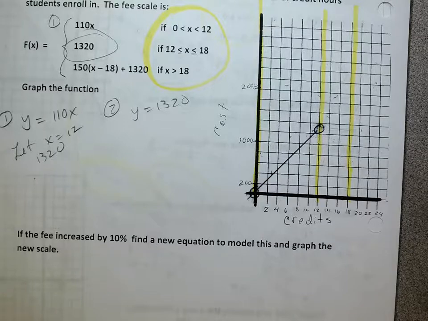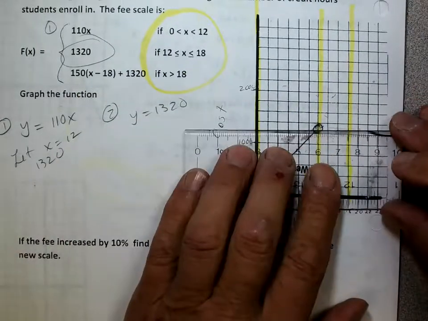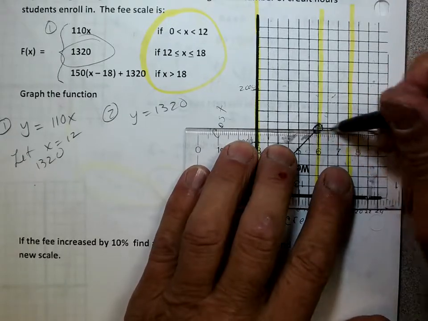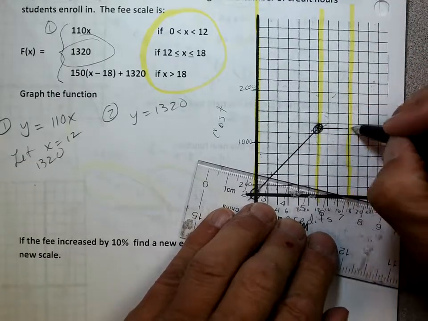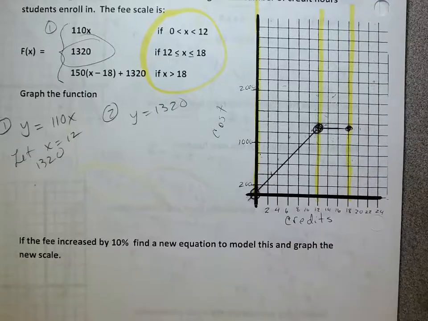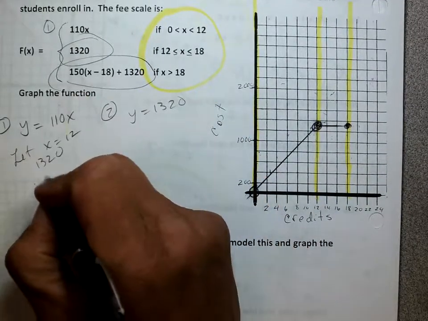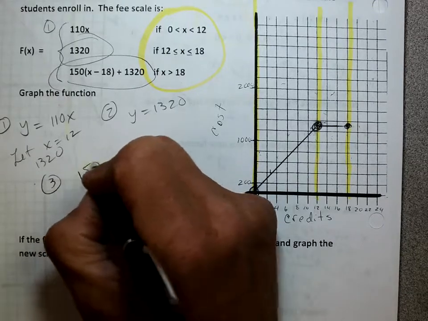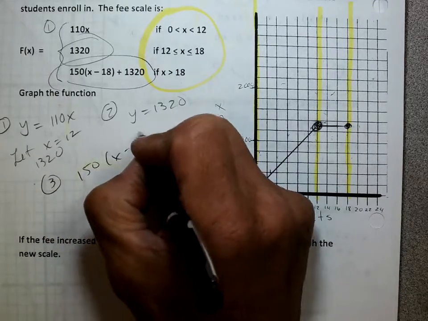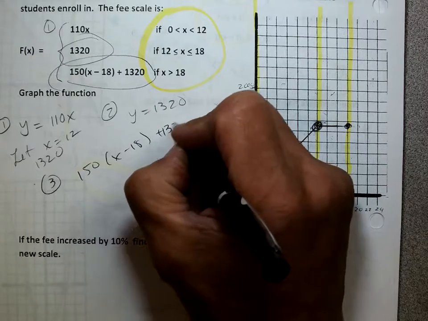So I'm just going to go straight across on that one, and I will need a ruler. Here it is. Okay, straight across, 1320. Closed circle, okay. Now the last graph is this one here, number 3. And I've got 150 times x minus 18 plus 1320, okay?